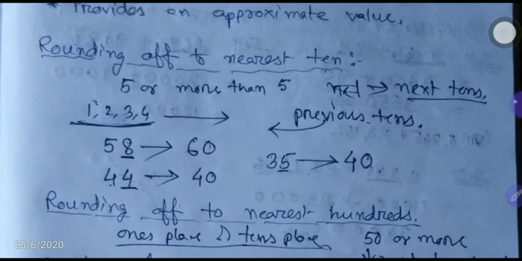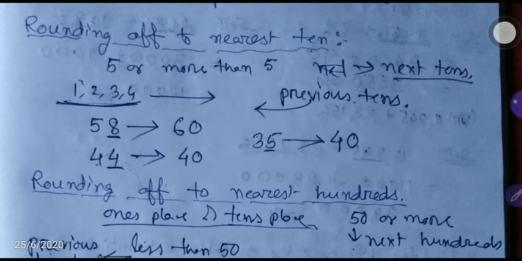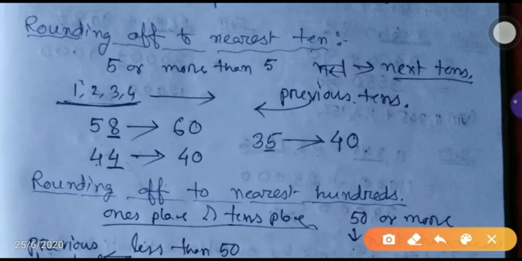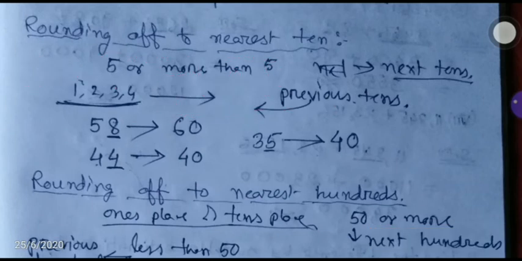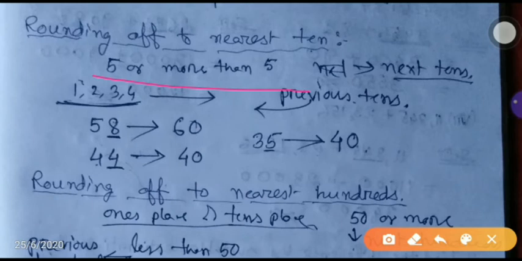Okay, first rounding off to the nearest 10. Whenever you round off a number to the nearest 10, which place will we see? First the digit in ones place we will see. If the digit in ones place is 5 or more than 5, then we will move to the next tens. If the digit in ones place is 1, 2, 3, 4 or 0, 0 will also come here, then we will move to the previous tens.